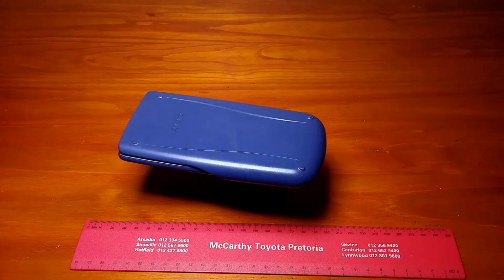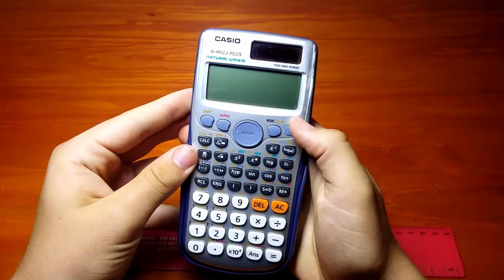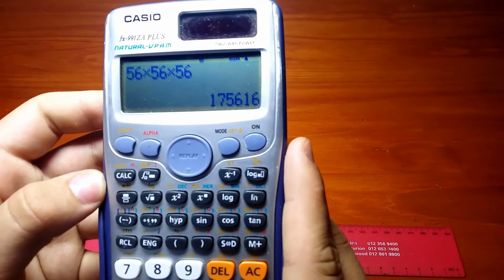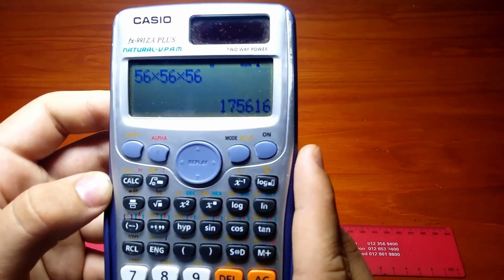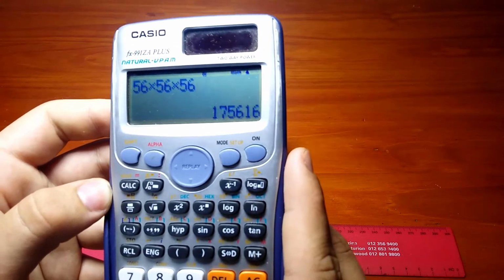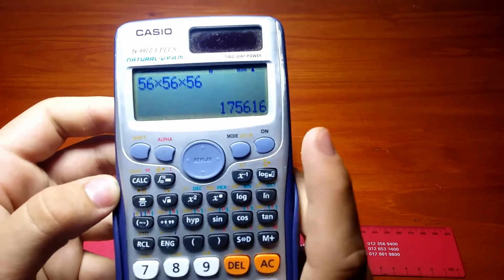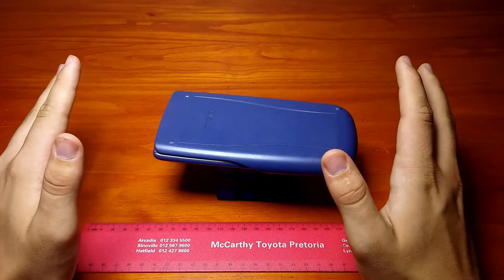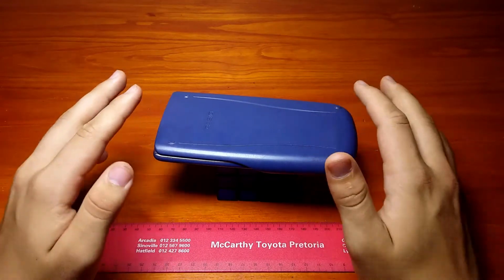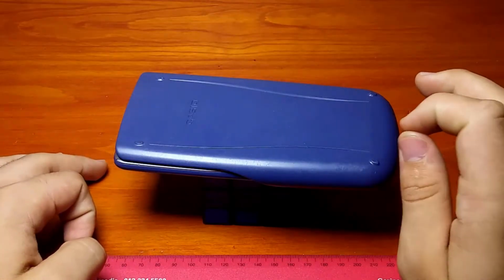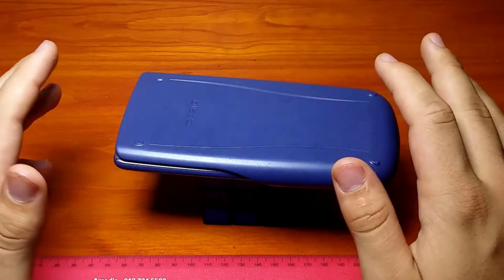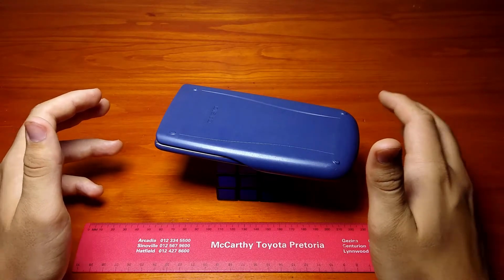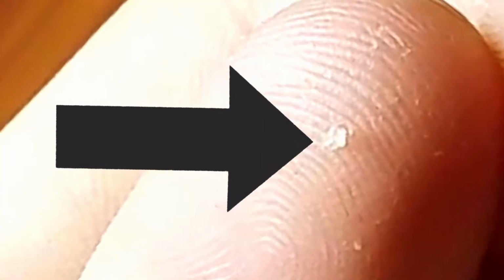So here is our trusty calculator. As you can see, the volume of this cube is 175,616 cubic millimeters. That's quite the number. By the way, I'm not 100% sure that what I'm doing in this video is 100% mathematically correct. I do think that it is, but if there is a math mistake you see me doing in this video, please let me know in the comments. Moving on, I think we will start at the smallest object in today's video, a grain of sand.